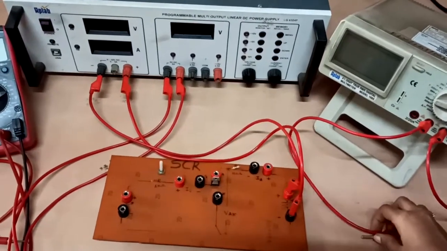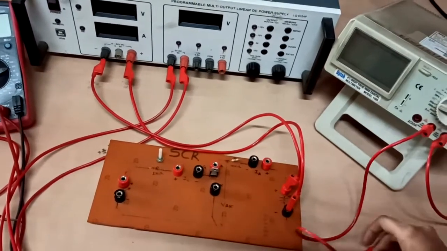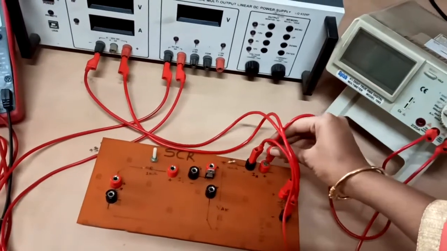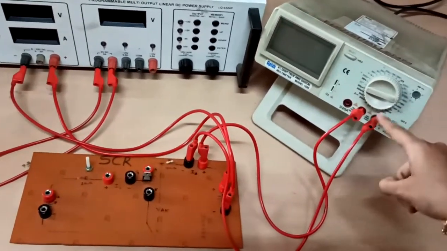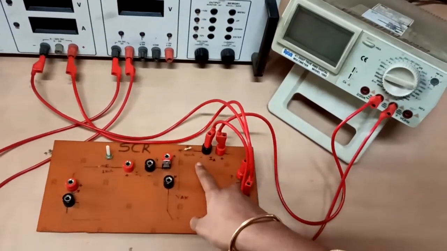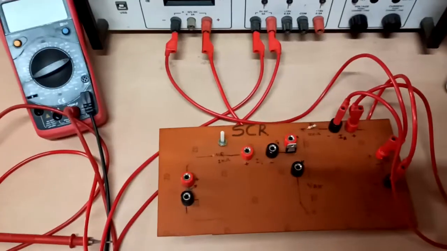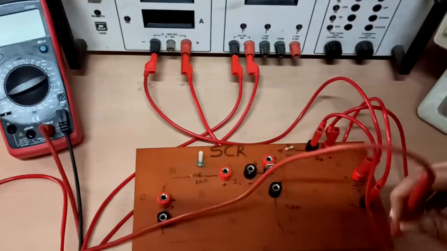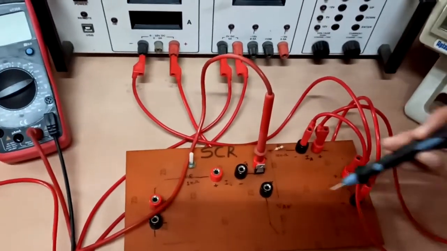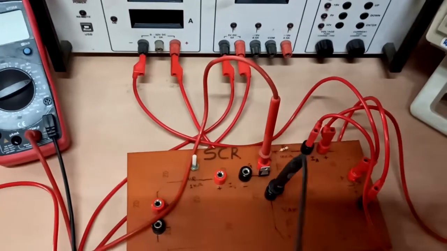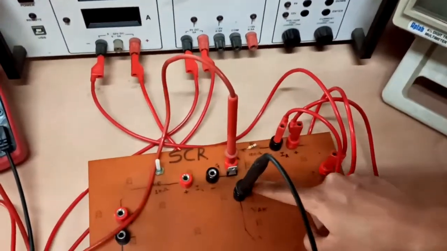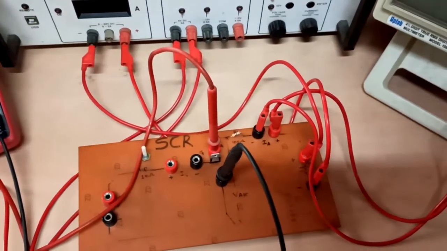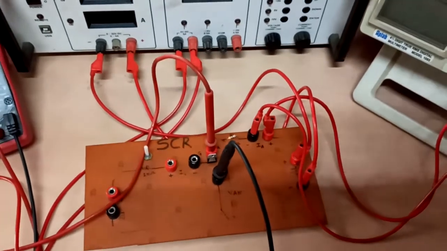Now we will connect this multimeter across this IA to measure. This common will go in the black, that is the negative polarity, and here positive. So I have connected this multimeter to measure the IA current. And to check the voltage across the anode cathode, I am connecting this multimeter across these 2 points. So here I have connected the multimeter to anode cathode. This is all about the configuration for the first state, that is the reverse blocking state.